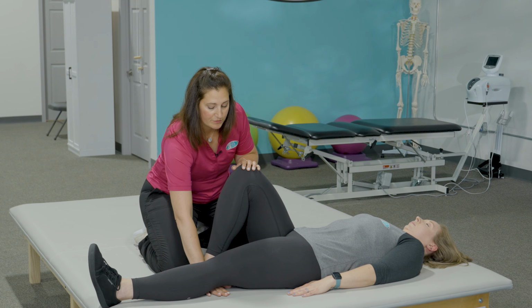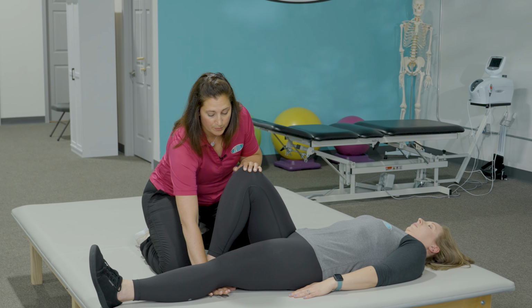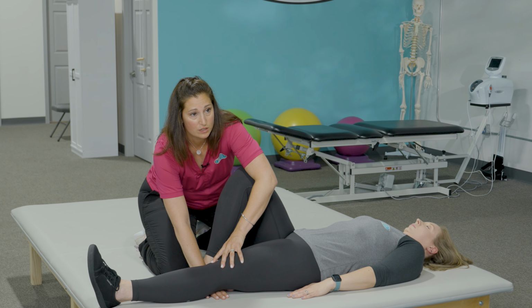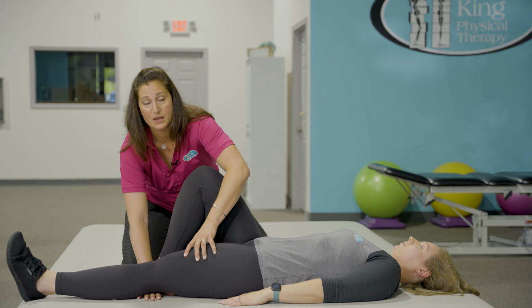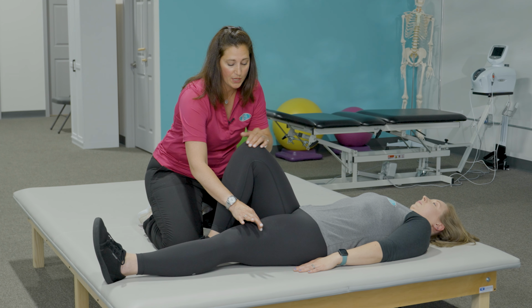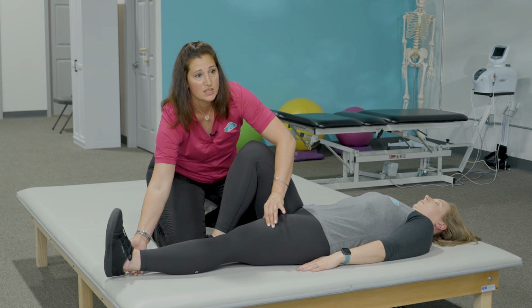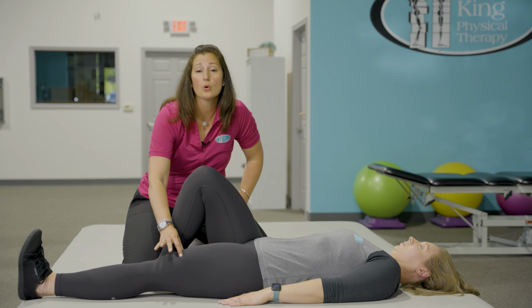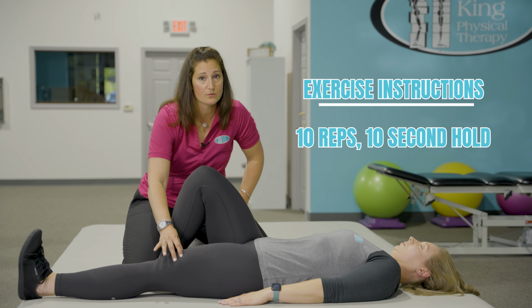Sometimes you will see people have towel rolls below the knee. The problem with that is if you're pushing using your butt muscles or your hamstrings, that might make your quad set not as strong. So what you're looking for is to tighten the top of the thigh. You may actually feel your heel lighten just a bit. You're going to hold that for 10 seconds and do about 10 repetitions.